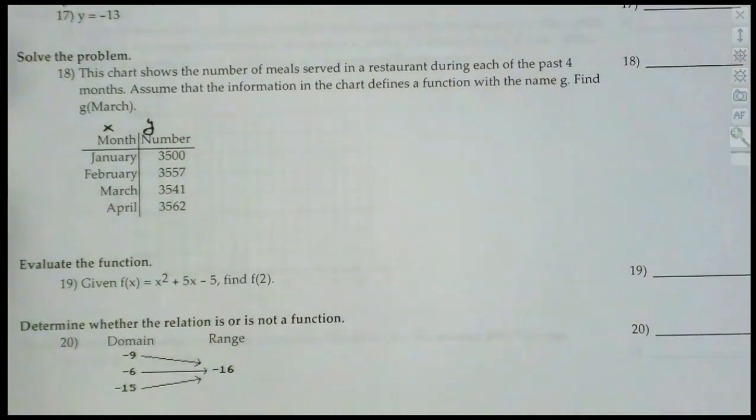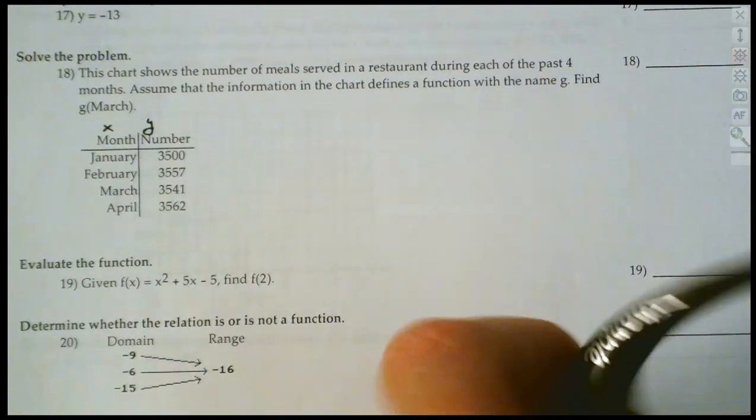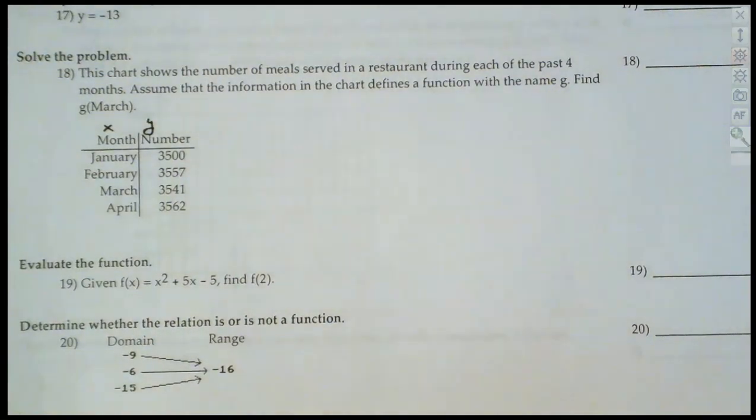Question 20 says, decide whether this is a function or not. How do we decide if something's a function? If I give you an ordered pair or a table like this one, how do we know if something's a function? Well, we look for duplicated x values. All right? And if any of the x values are duplicated, then it's not a function.